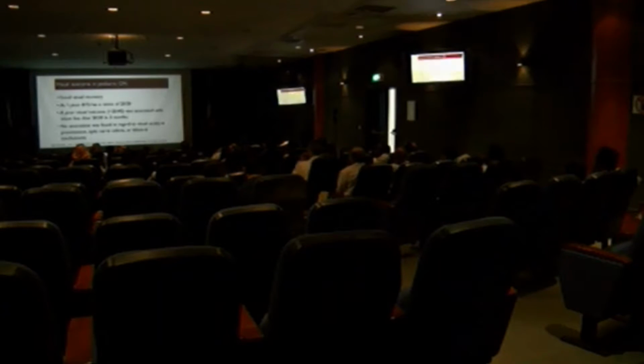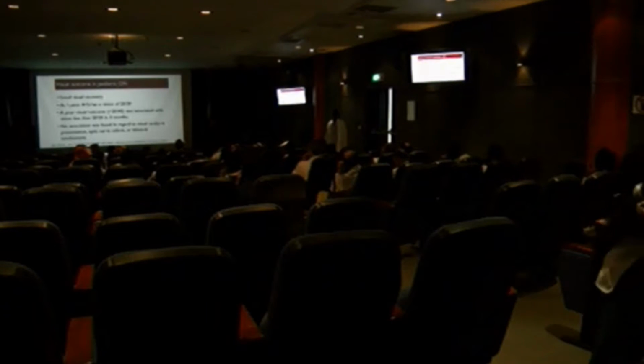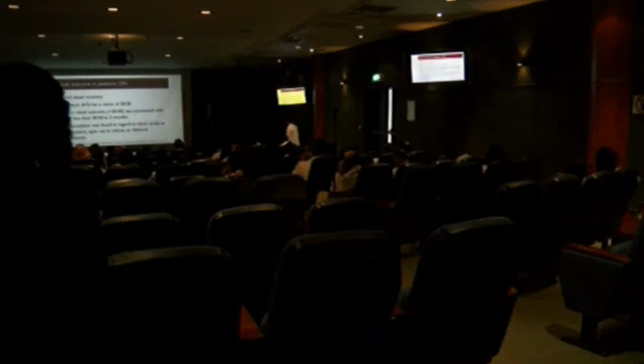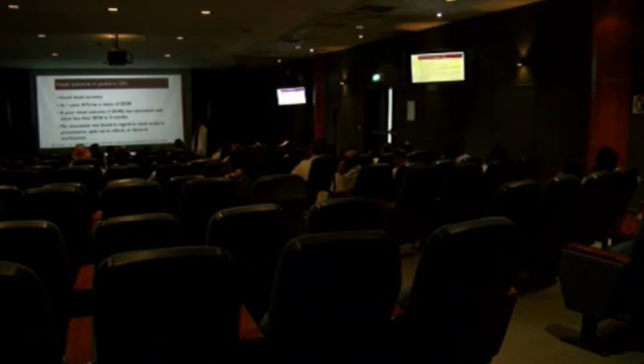In a retrospective analysis of around 60 patients with optic neuritis, they found that by 1 year, 80% of them had a vision of 20/20, and 95% of them had vision better than 20/40.